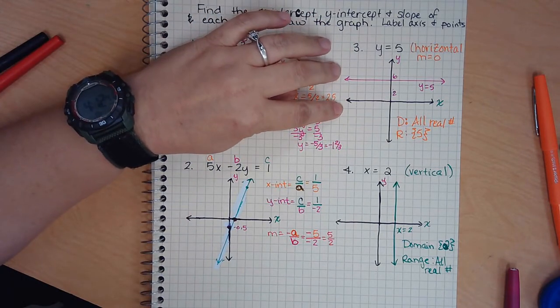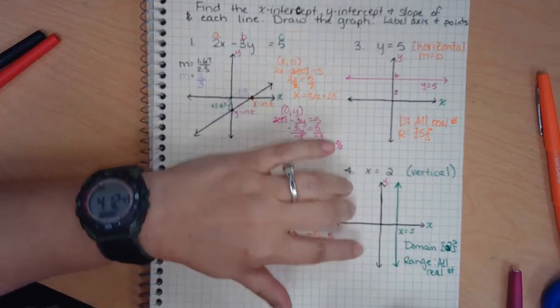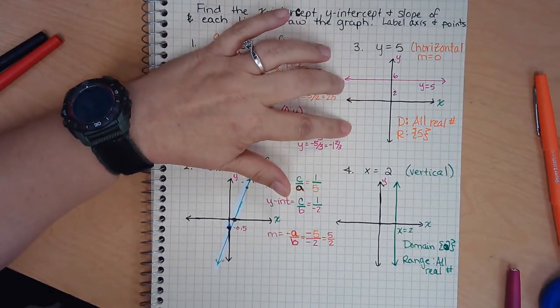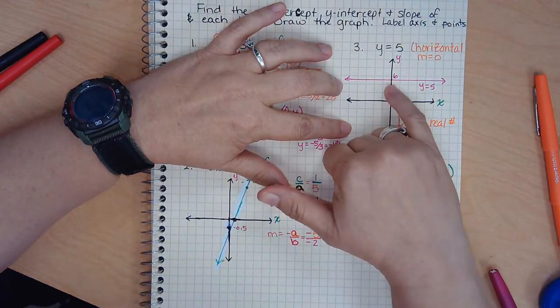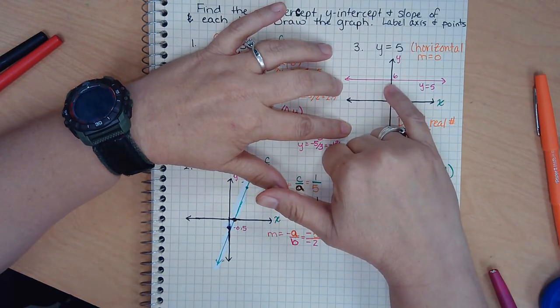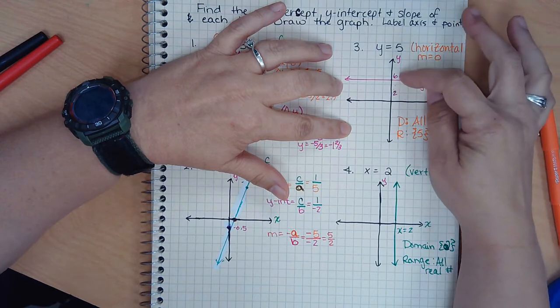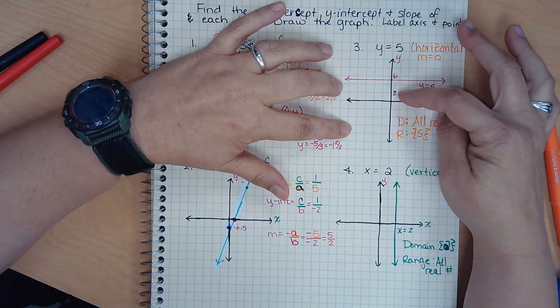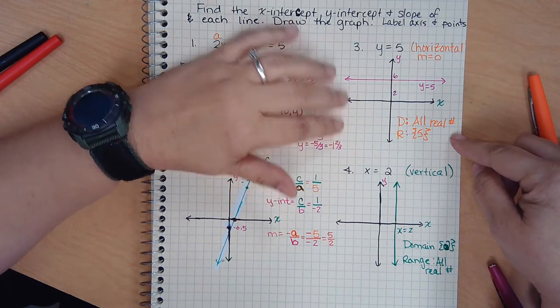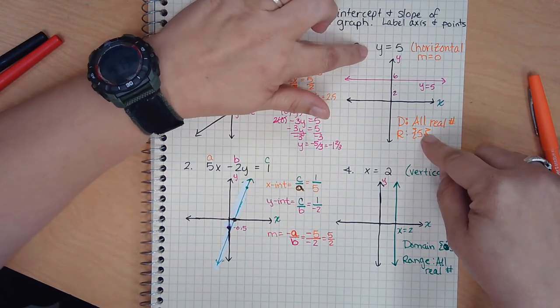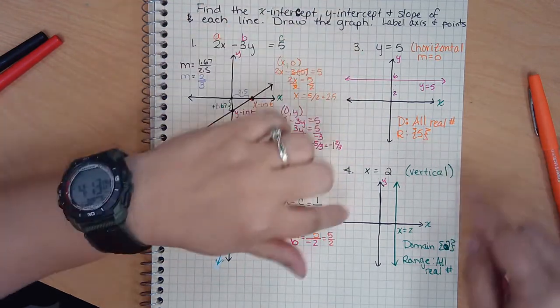Now the last two things to look at are a horizontal and a vertical line. So a horizontal line is denoted by y equals a number, and that number is where it's crossing the y-axis. So this one would be between 4 and 6 because I labeled my lines by 2's. And then it has all real numbers for domain, but its range is only 5 because it said y was only 5.